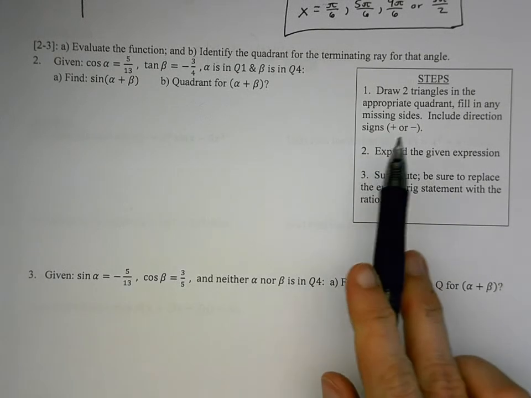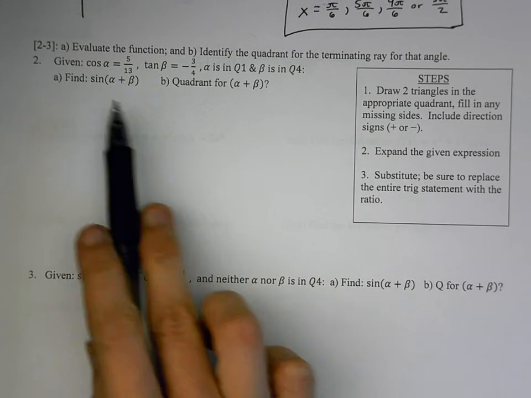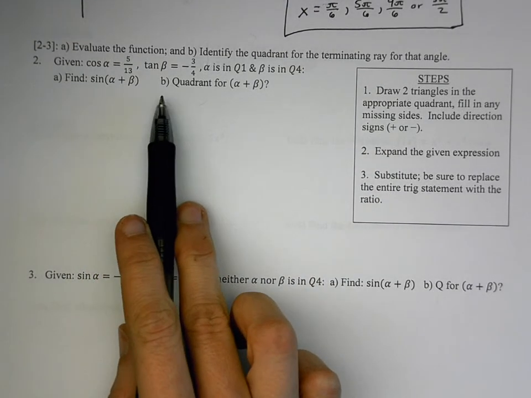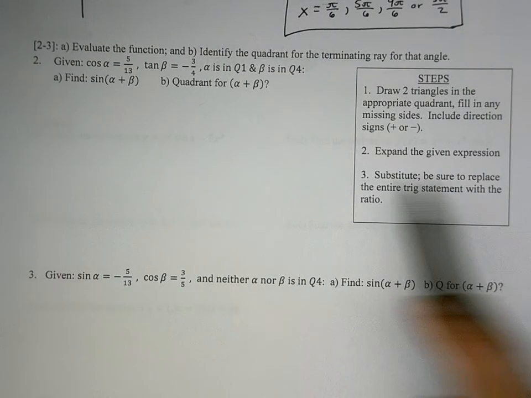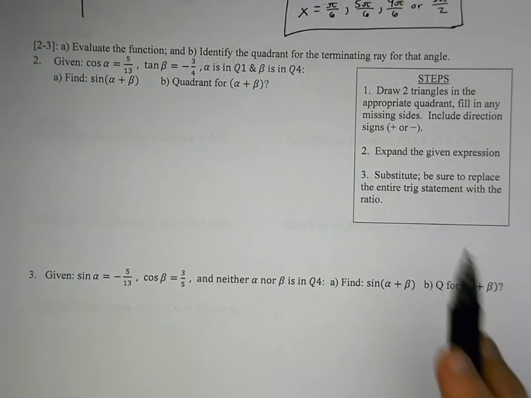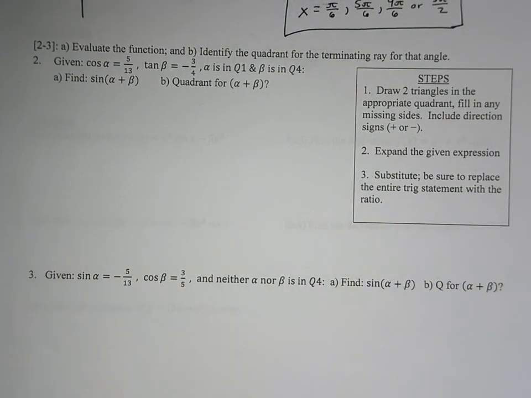Okay? Step 2, after you've done that, you're then going to expand whatever statement they are asking you to evaluate. You're going to expand and then substitute in. Be sure to replace the entire trig statement with the ratio. What we mean by that is simply this.